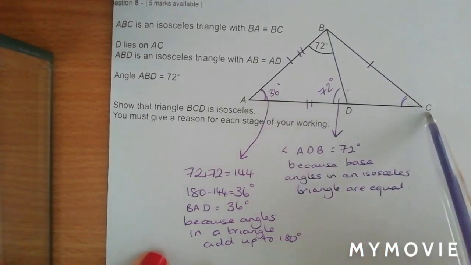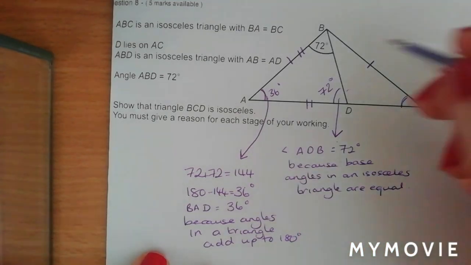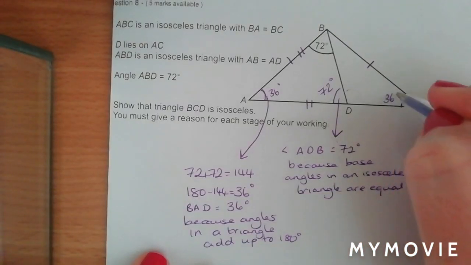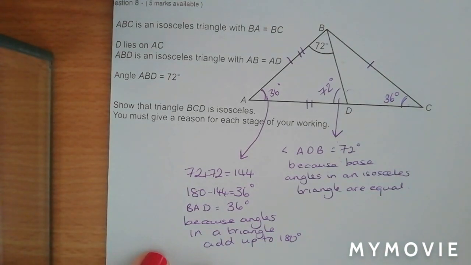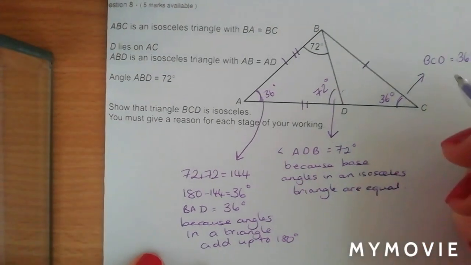This triangle, BAC, is an isosceles triangle. So what that means is that angle there is also 36 degrees because of this reason again. So this angle, which is DCB or BCD, doesn't really matter, is equal to 36 degrees, and it would be for the same reason as this.